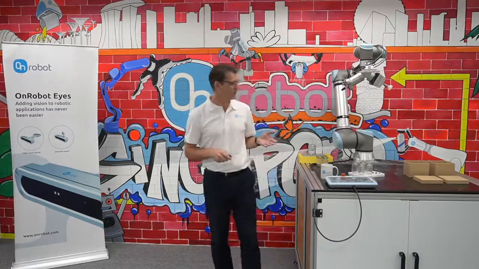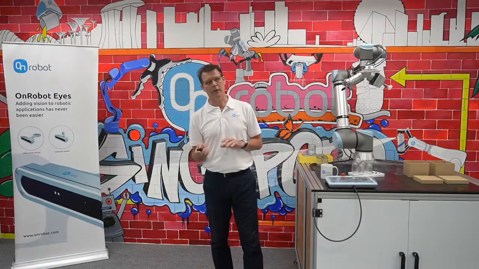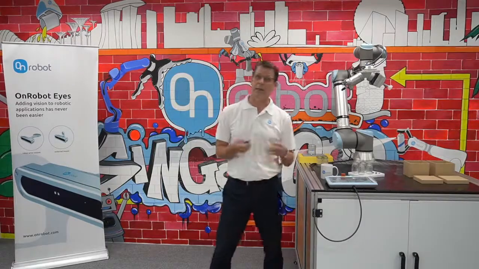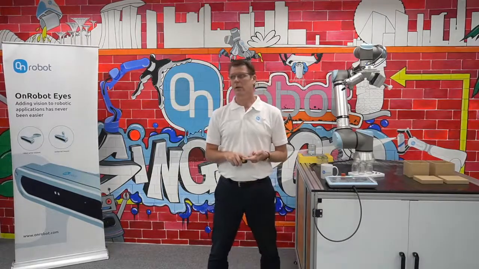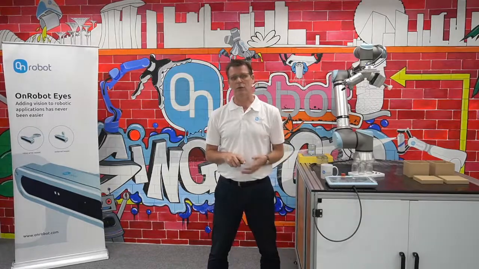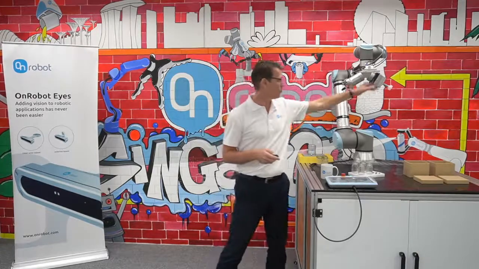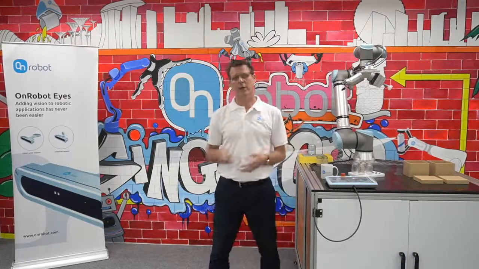Then lastly, I talked about the different kinds of processes where we normally see collaborative automation. These are things like assembly, which is very common, and surface finishing like sanding and polishing and so on. Machine tending is probably the most common one, the most popular right now, especially with a dual setup like this, which can save you a lot of time.